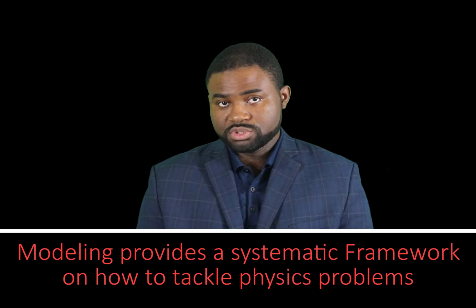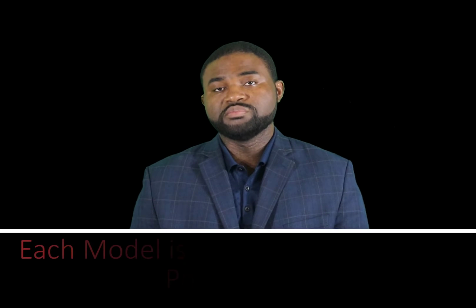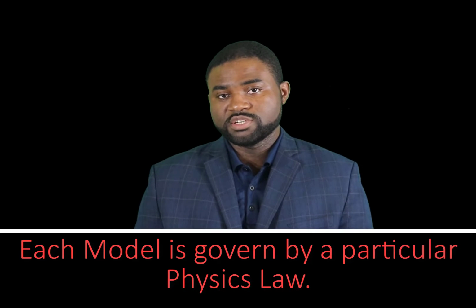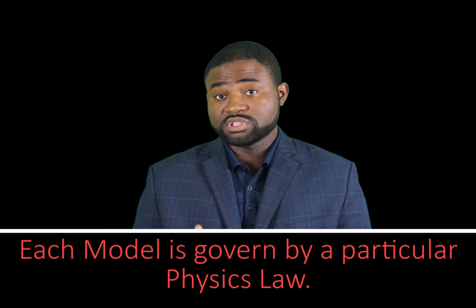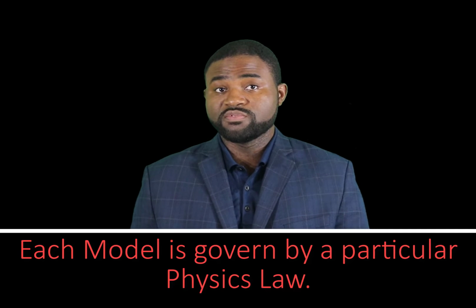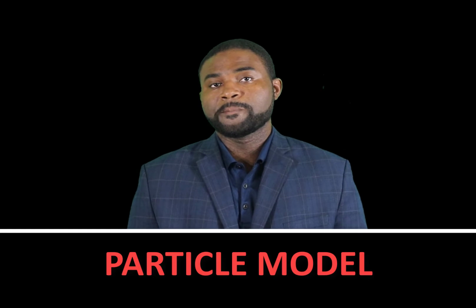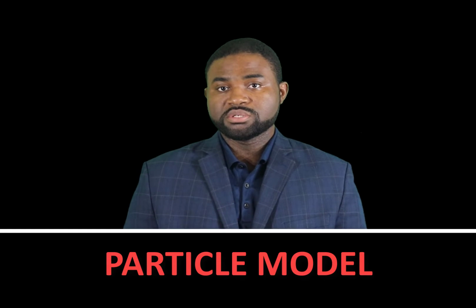It is important to note that when a physical equation is used to model the behavior of a system, there is always a physical law that governs that particular model. Now I'm going to give you examples of different models and I will show you how it works. One of the first models that we will talk about is the particle model.